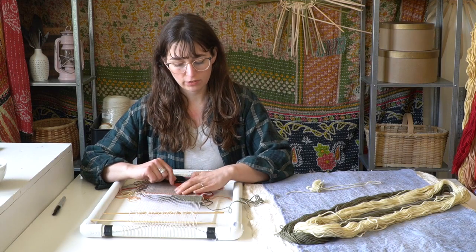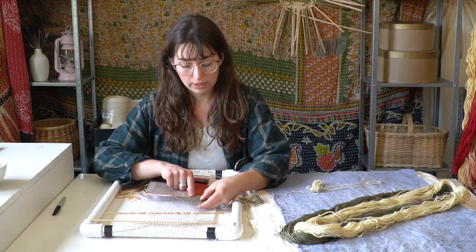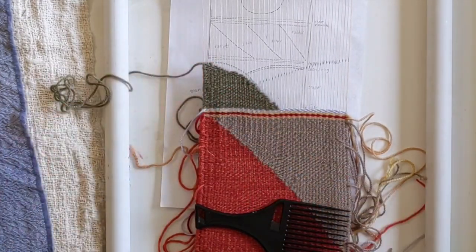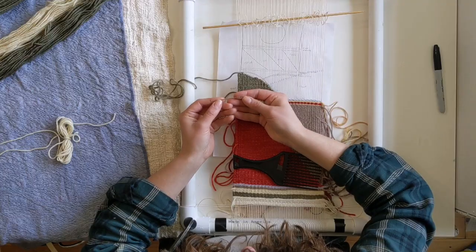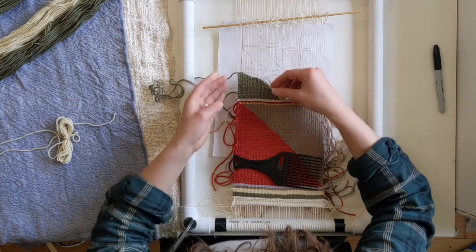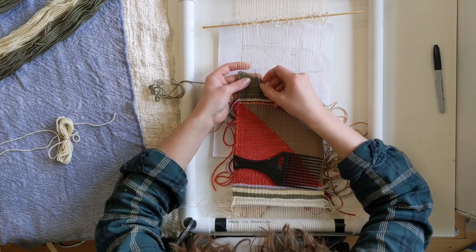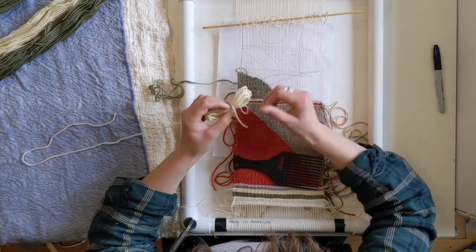Now when you have the first section of your curves, or your hills or mountains or whatever you want to call them, woven, you can see my line here followed along there. I am going to now grab a tapestry needle, small enough that I can slide it through the loops on each turn or warp thread and pull the new yarn through.